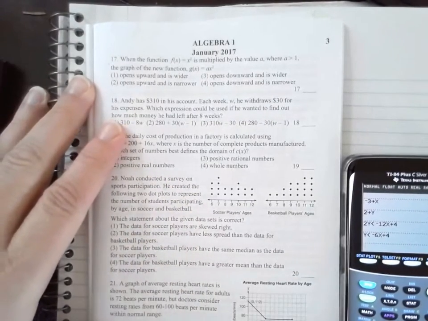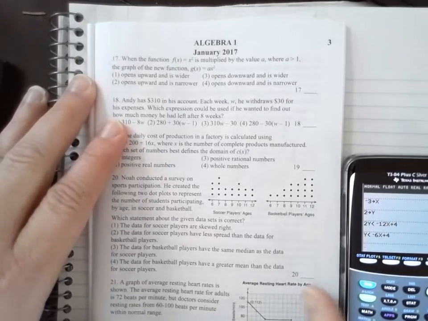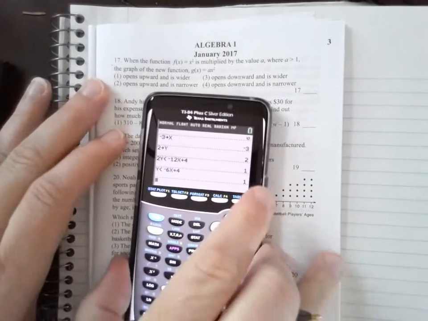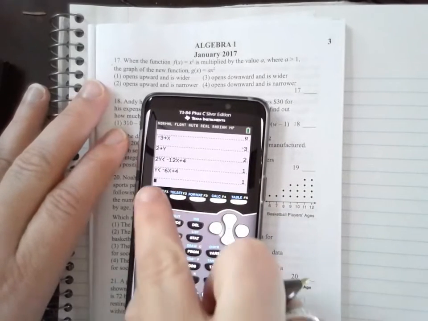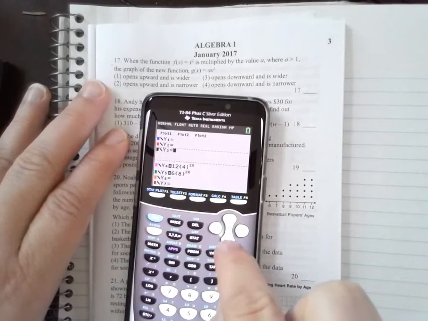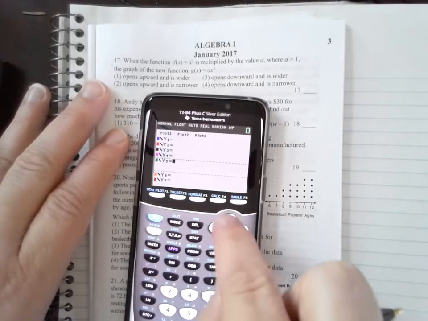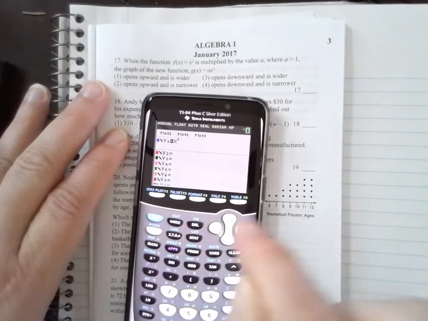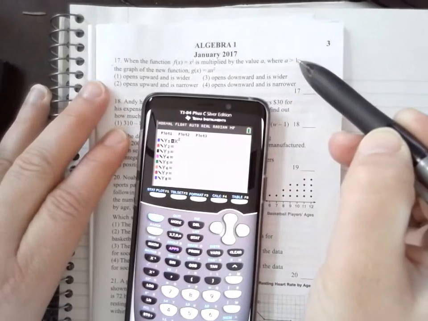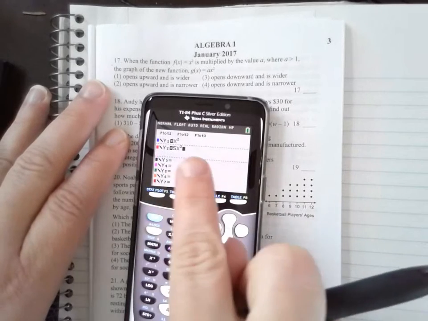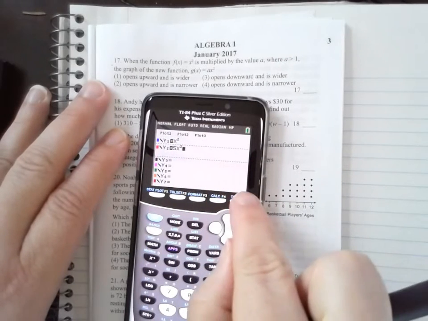When the function f of x equals x squared is multiplied by the value of a where a is greater than 1, the new function, the graph of the new function, well, let's see here. If I start with a blue graph of x squared, and then I put a number in front and that number is greater than 1, so maybe 5, then I want to describe the blue graph and the red graph and what's happening.